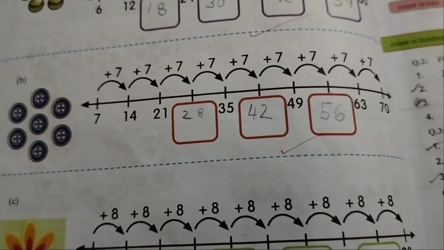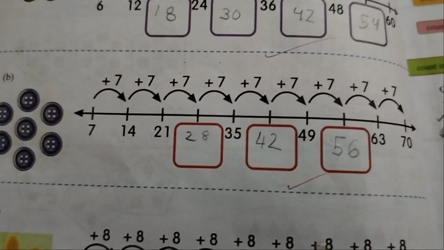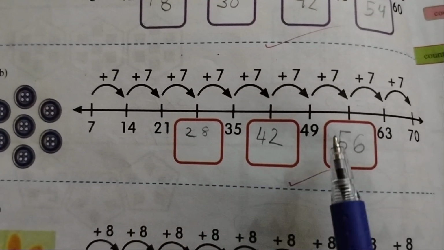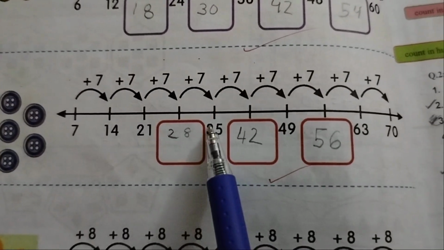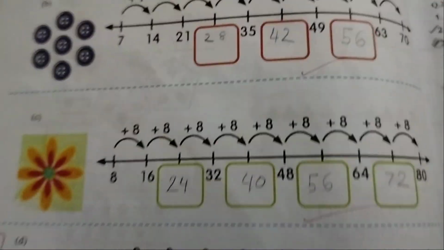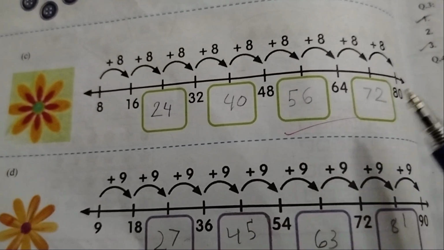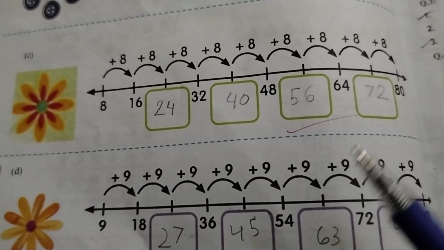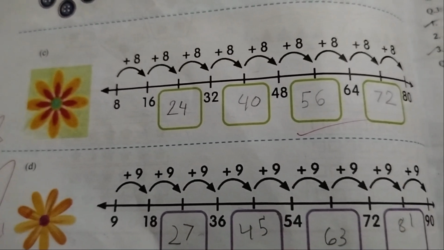Similarly, we complete this one by adding 7, or you can read the table of 7. 7, 14, 21, 28, 35, 42, 49, 56, 63 and 70, or you can write 35 add 7. So the answer is 42. In the same pattern we can solve add 8 and add 9, or you can read the table of 8 and 9 and complete these boxes as well.